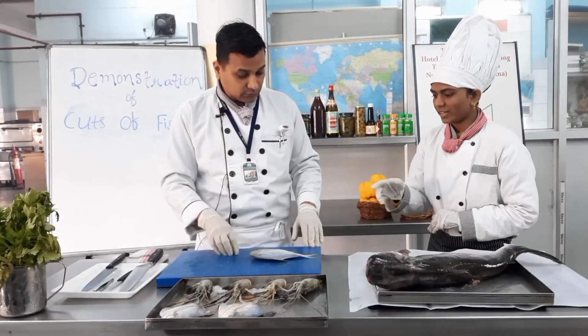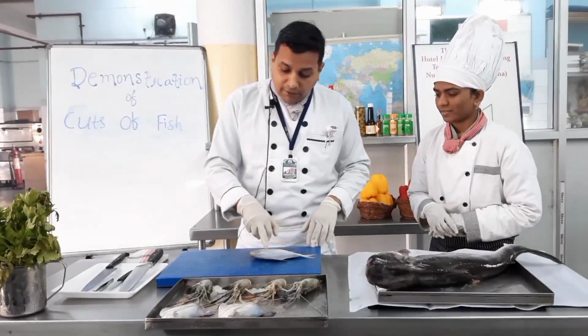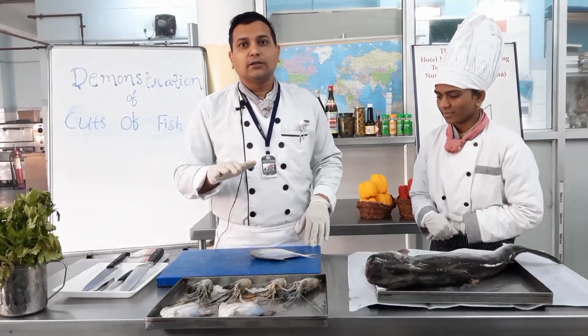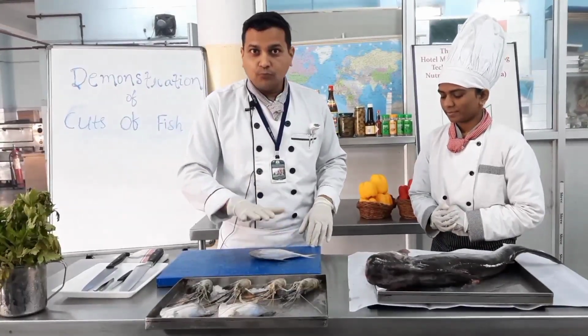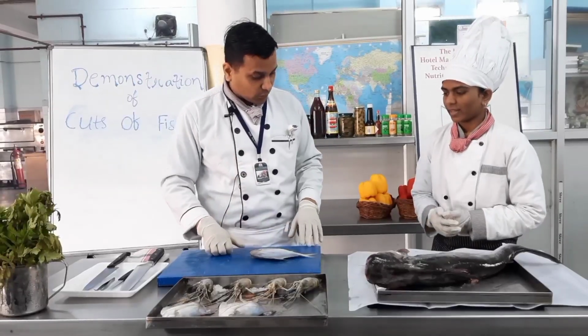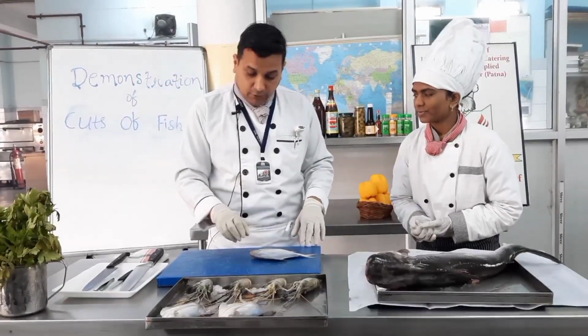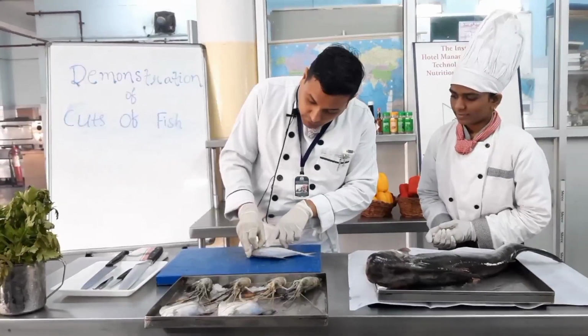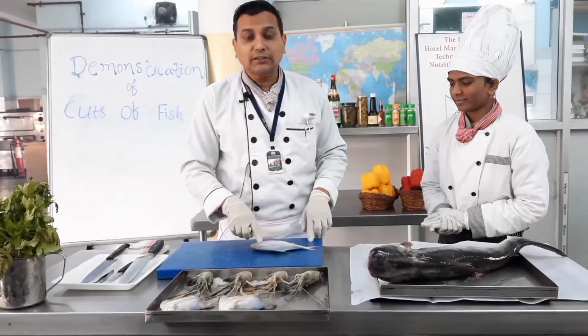Good. The skin of the fish. Skin or flesh, you have to press, and again it should come back. So that means the flesh is firm, so the fish is fresh. What else? Yes, and the tail. Very good. You have to check the gills. The gills should be red. It's a very nice red color. So you have to check the gills.